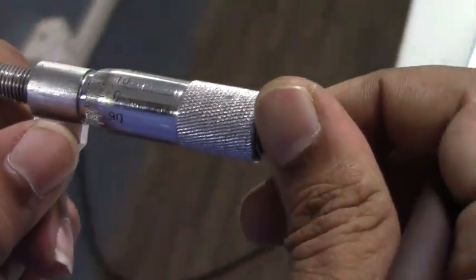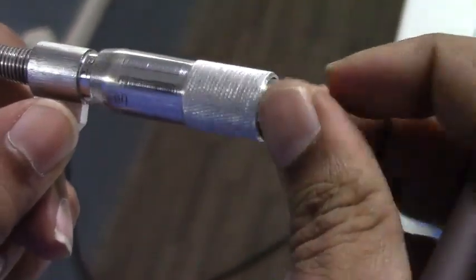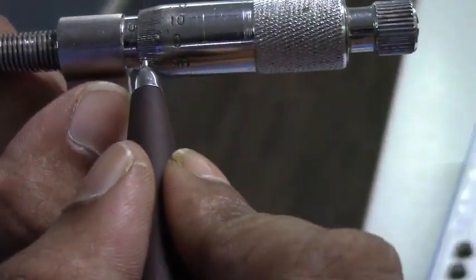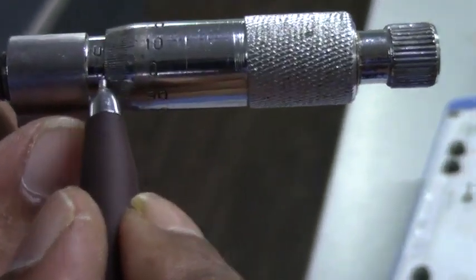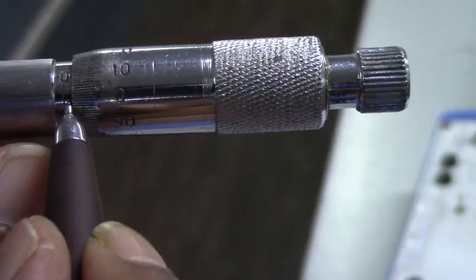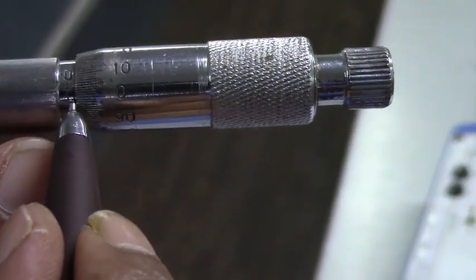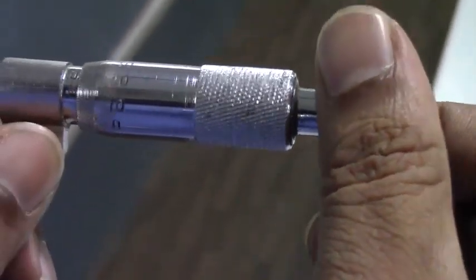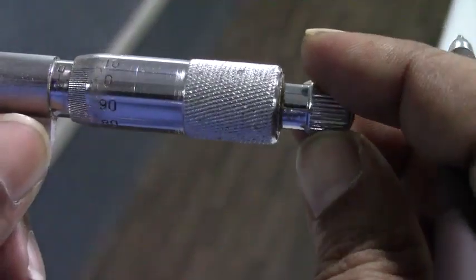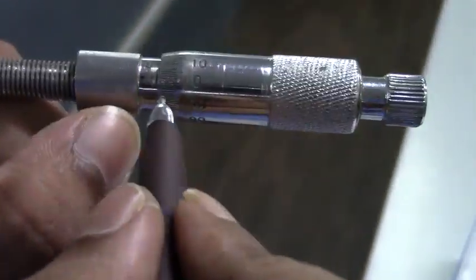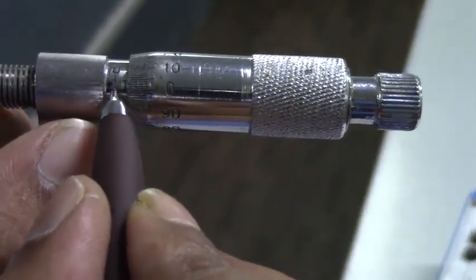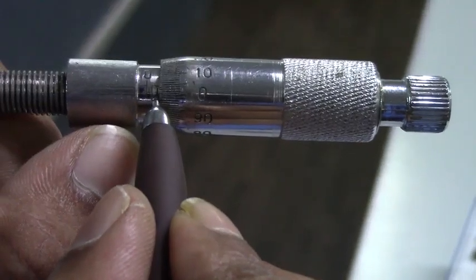Now let me rotate it one time. Let me complete one rotation. Yes, I completed one rotation. If one rotation is completed by the head scale, the distance moved on the pitch scale is 1 mm. This is the 0th line, this is the first line. So the first line is nothing but 1 mm. Let me complete another rotation. By completing 2 rotations, what distance is moved by the head scale? Here it is 1 mm, this is the 2 mm.